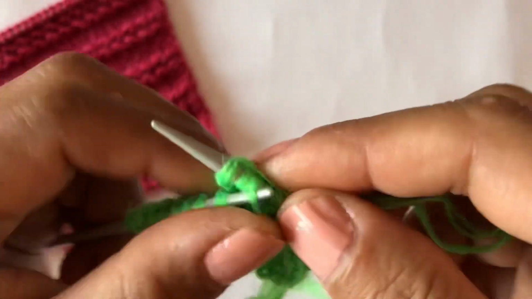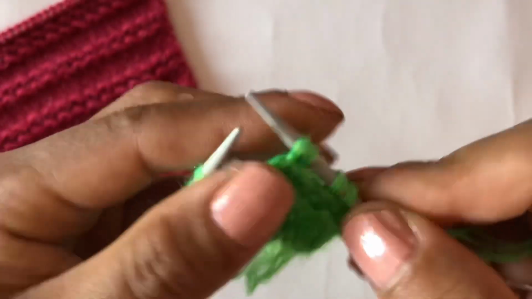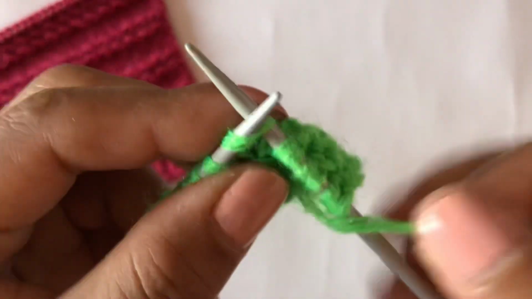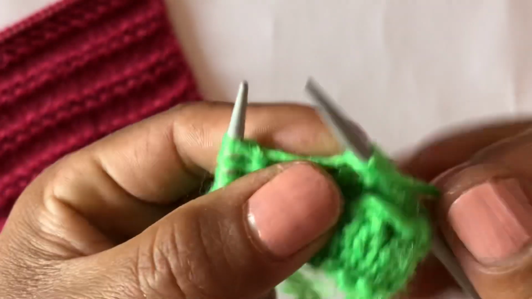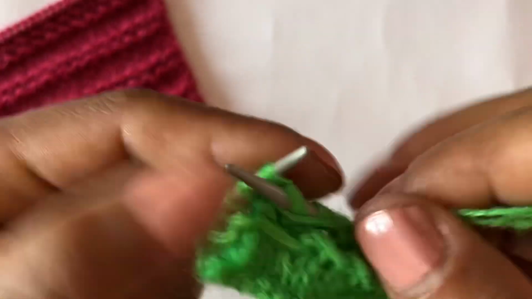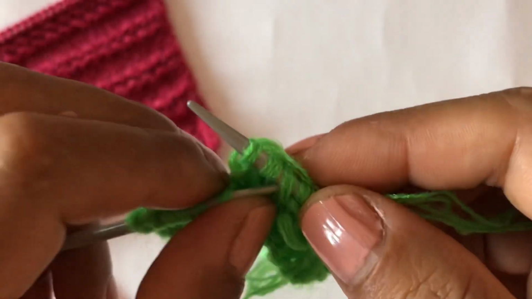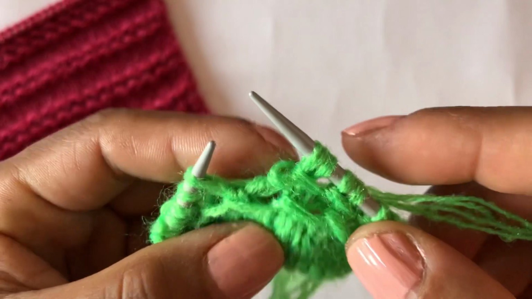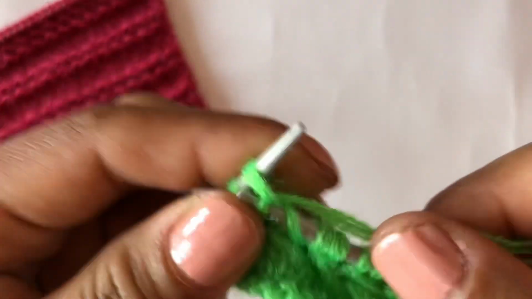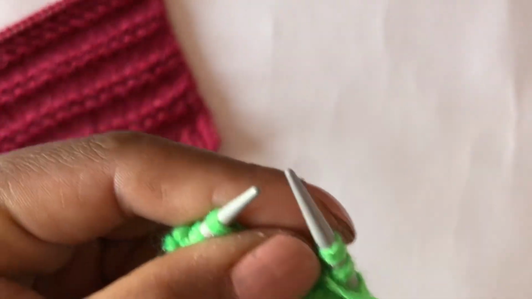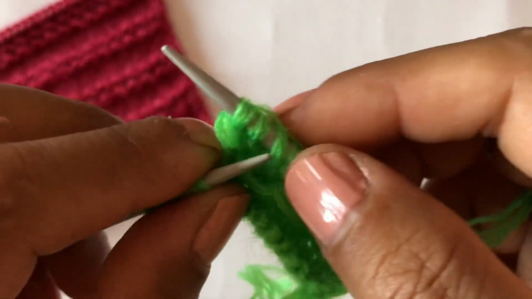These 2 stitches again, yarn in front, knit 1, purl 1 and pass over. Yarn in front, knit 1, purl 1 and pass over. Yarn in front, knit 1, purl 1 and pass over.